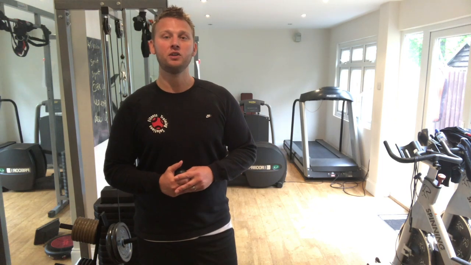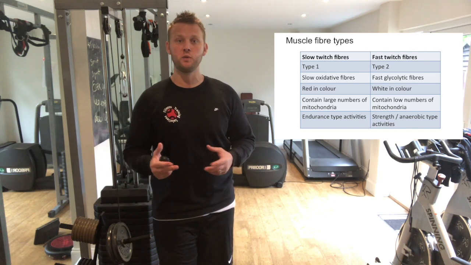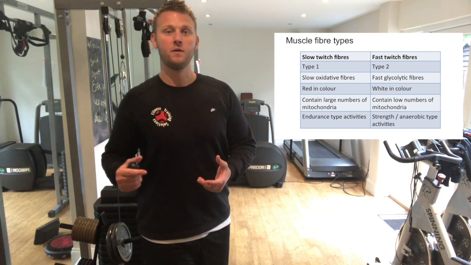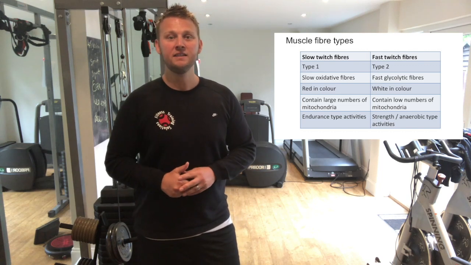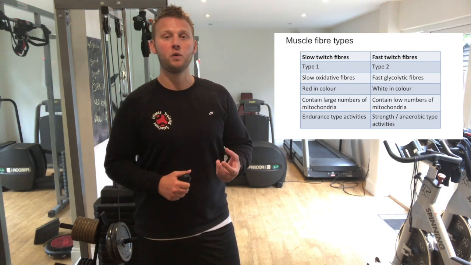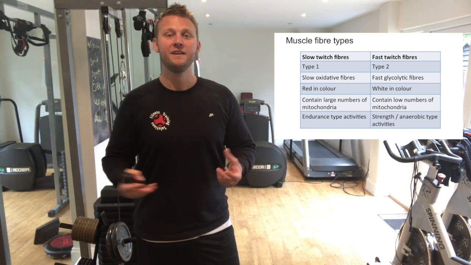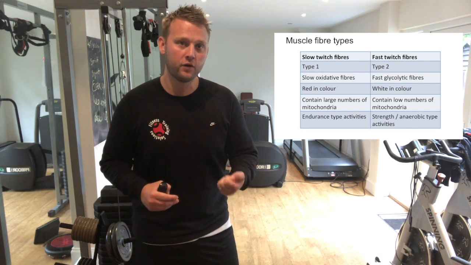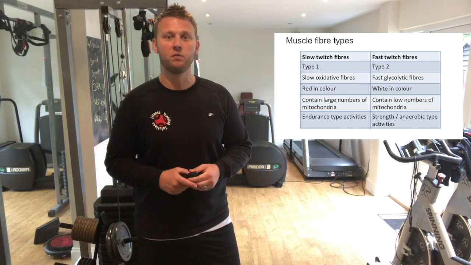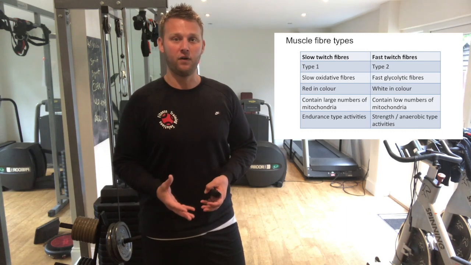We're going to then look at muscle fibre types. We have two types, type 1 and type 2. They break down a little bit further, which I'll talk about in a second. Type 1 are our slow twitch fibres and type 2 are our fast twitch fibres. How do I remember that? I have a simple method. A slow twitch fibre is a slow oxidative fibre.